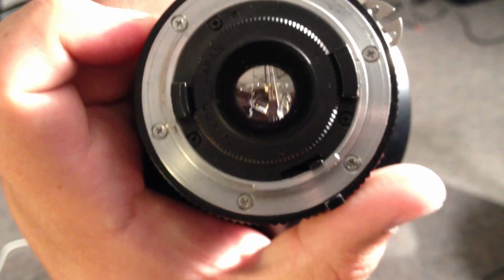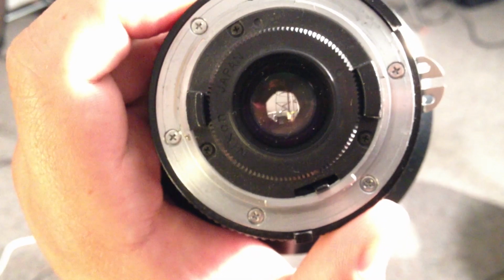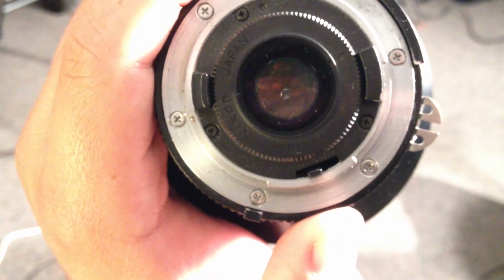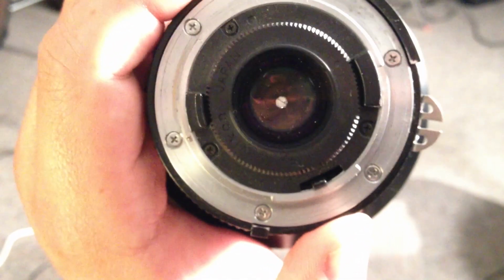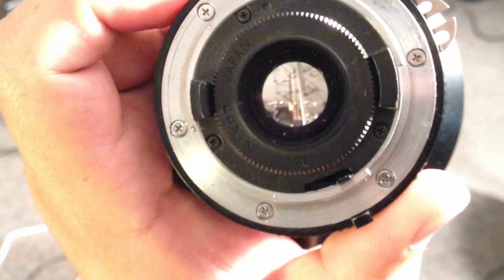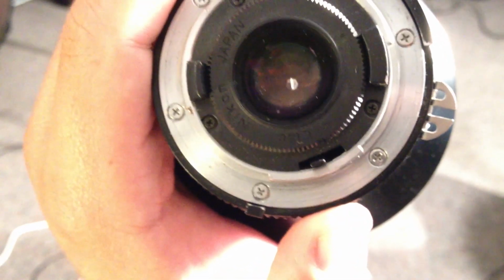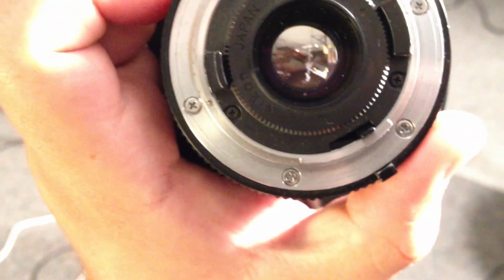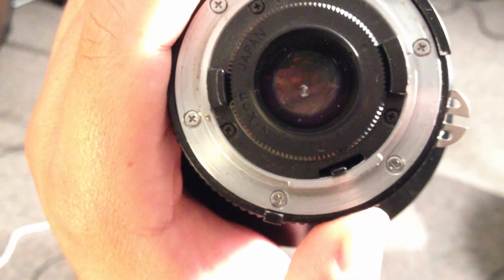The more I close it, the less light gets in, and that increases the number of the aperture, so f22. I know it's kind of the opposite of what would logically be, so this is like an f2, f22. That makes sense? Open, small number; closed, big number. The more closed it is, the less light that gets in, obviously. The more open it is, the more light that gets in.